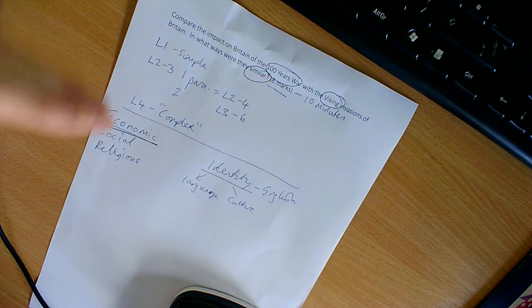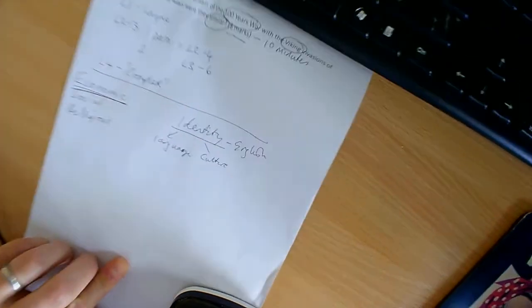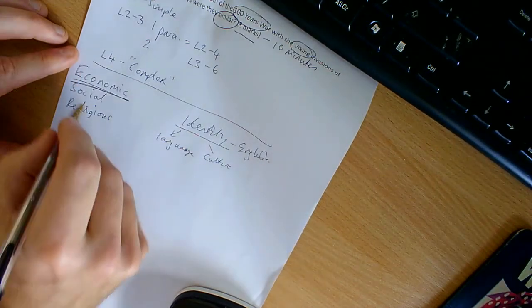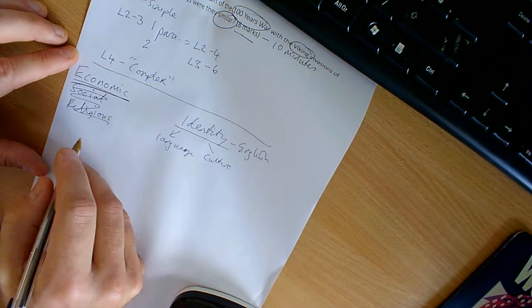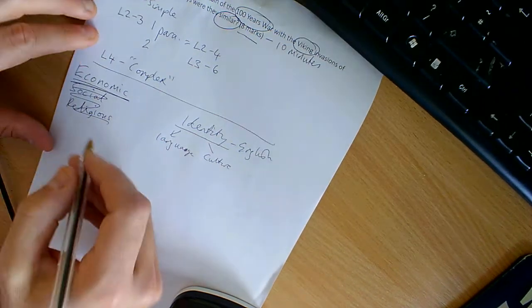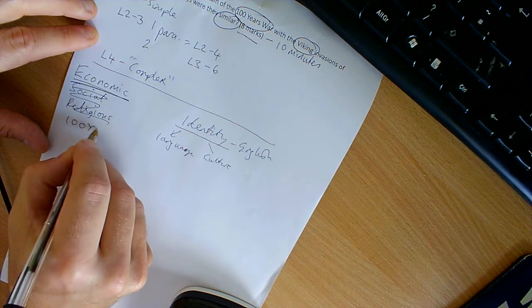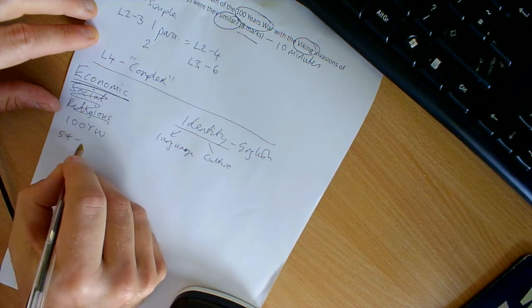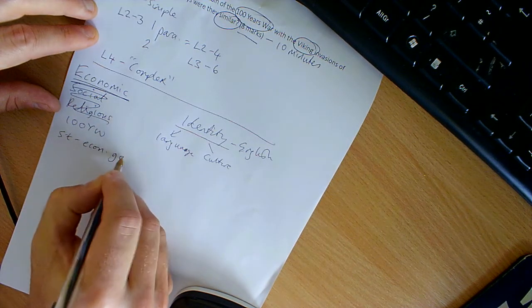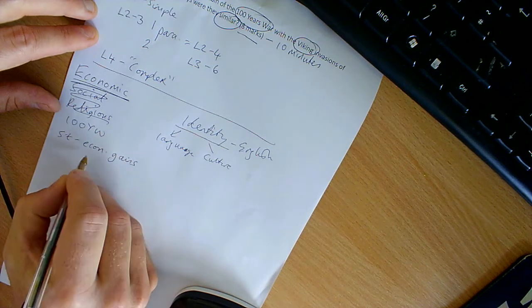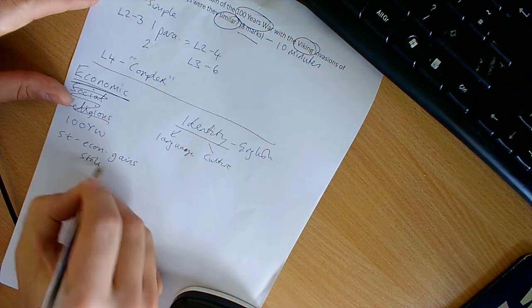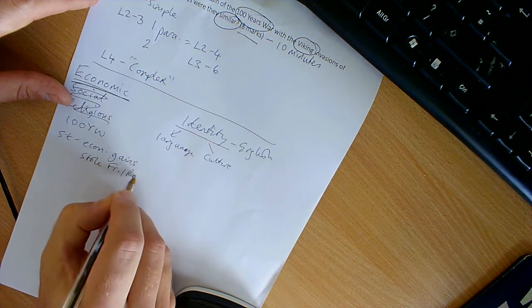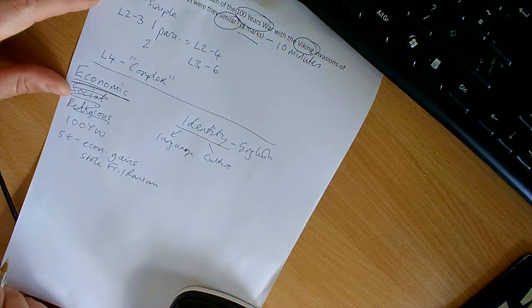So I'm looking to try and get right up to a level 4 in this answer. Okay. So I'm going to start thinking about those two things. So where's my planning? So economic, so I'll just get rid of those. Well, simply, there was an economic impact. 100 Years' War. Short term, there were some economic gains as the English stole from the French and could ransom French nobles for money.